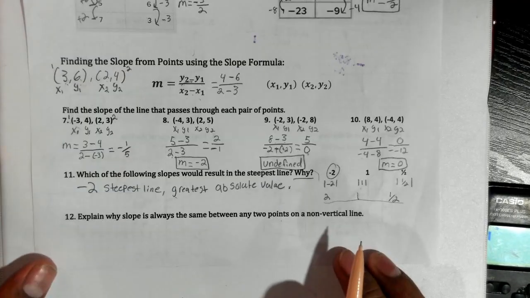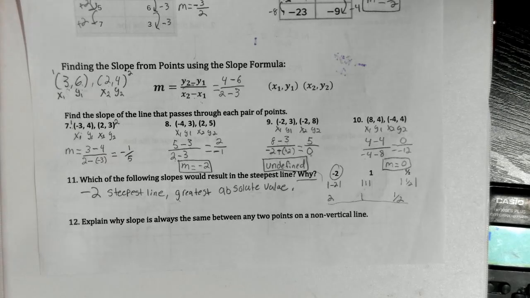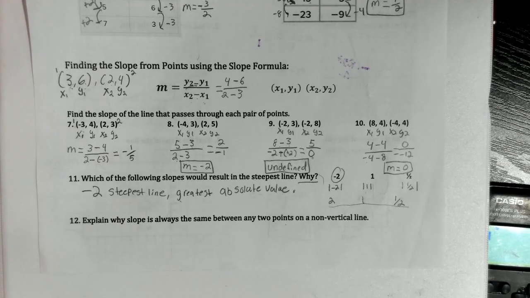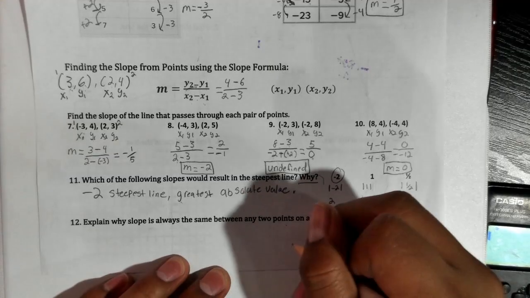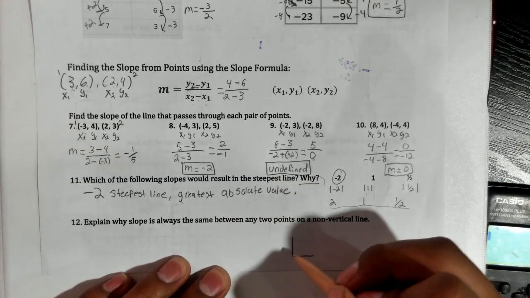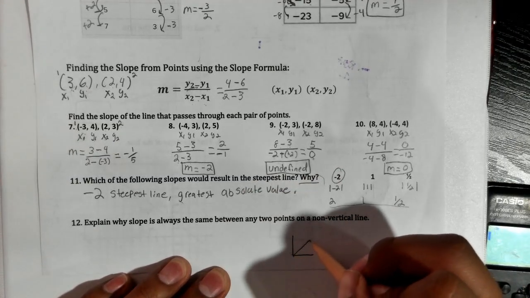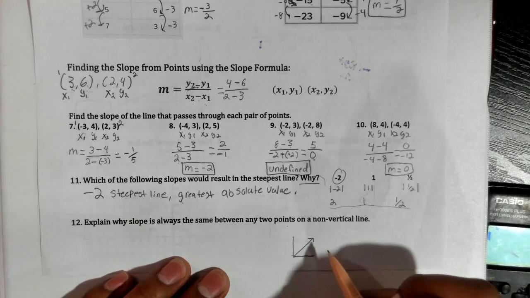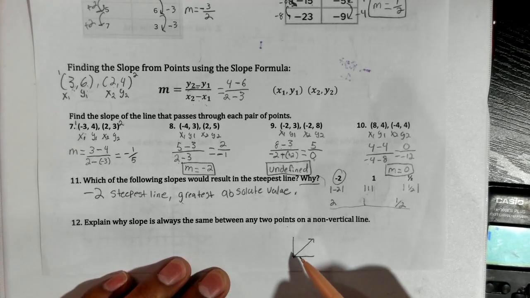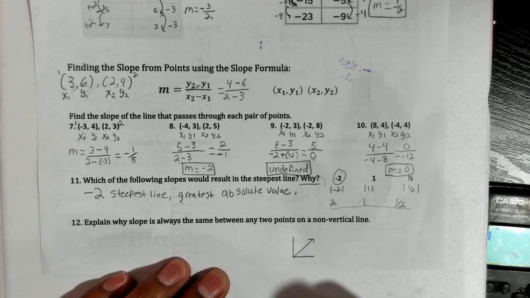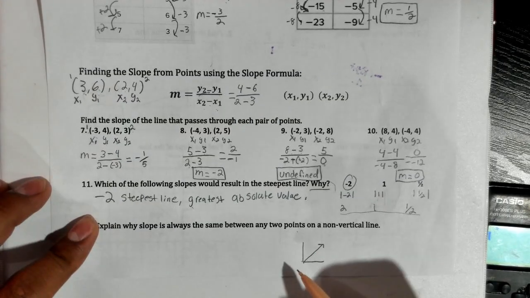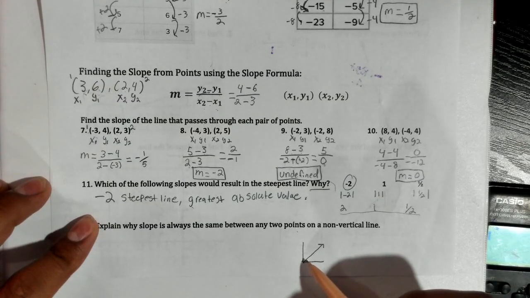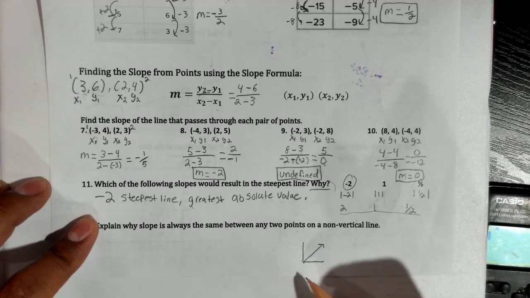Number 12 says, explain why the slope is always the same between any 2 points that is non-vertical. Non-vertical would be like this line here. Why is the slope always the same and doesn't change? Meaning that this line has one speed and it never changes.